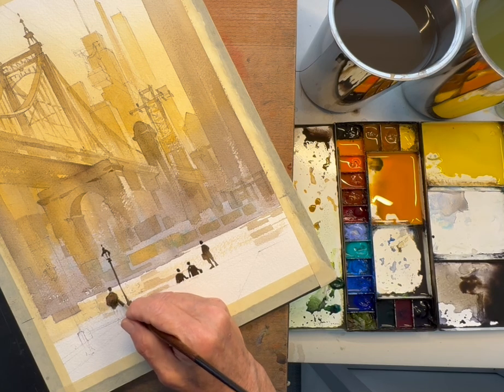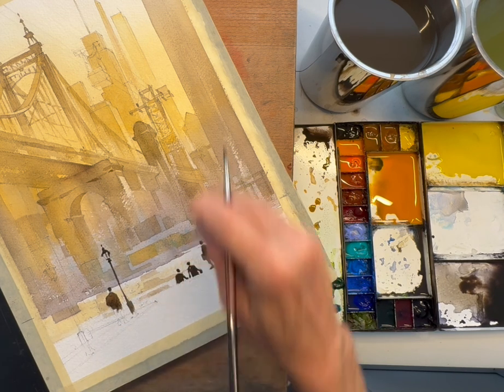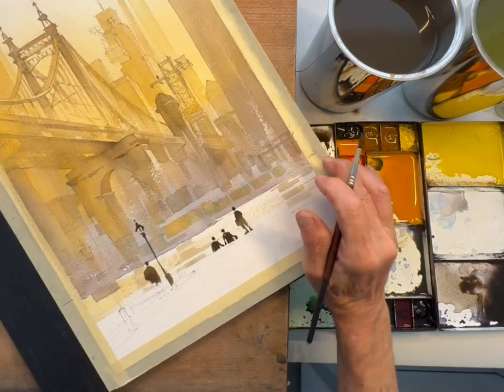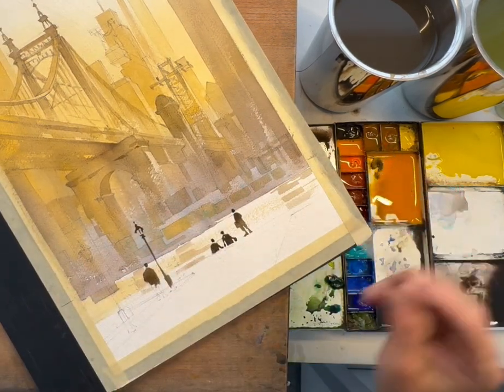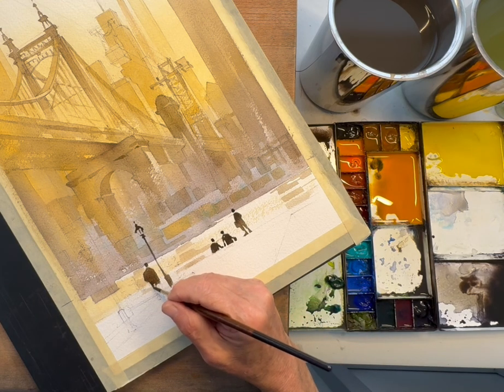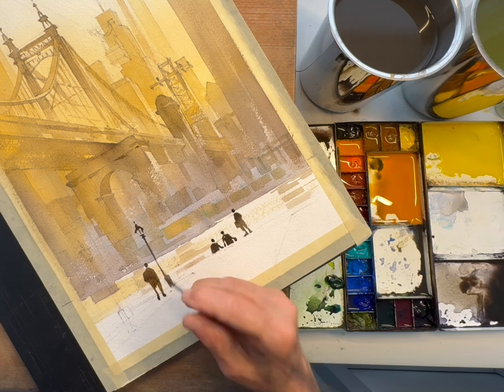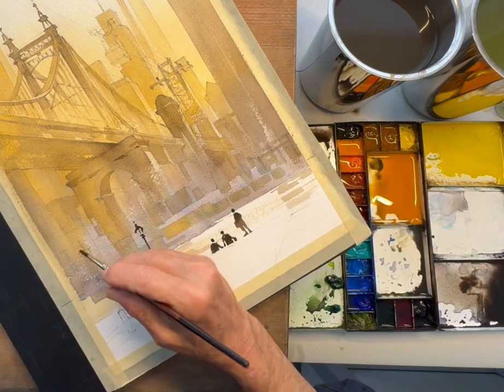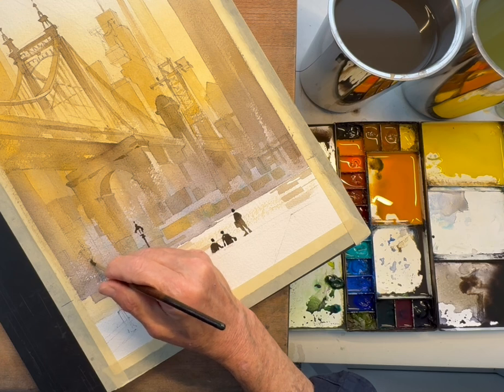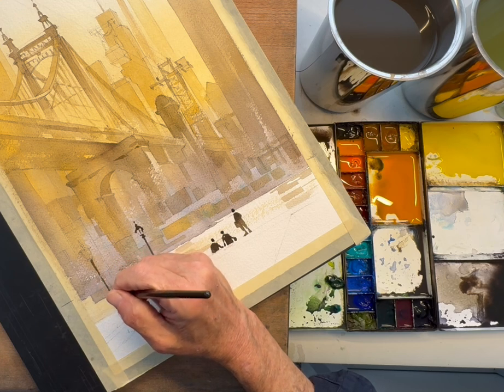So the approach I'm taking here is much like what I did when I started. I'm just drawing the profile of these dark shapes against the lighter tones beyond. But then as I get down here, I want them all to melt and blend into the overall dark foreground.